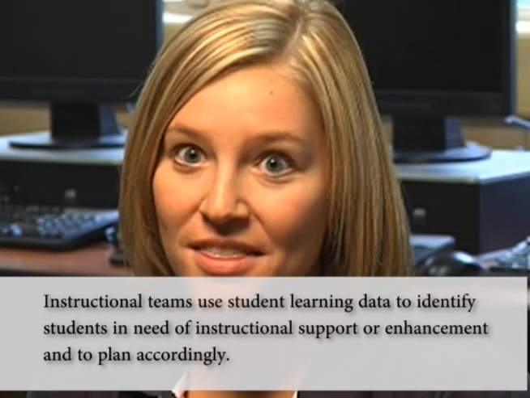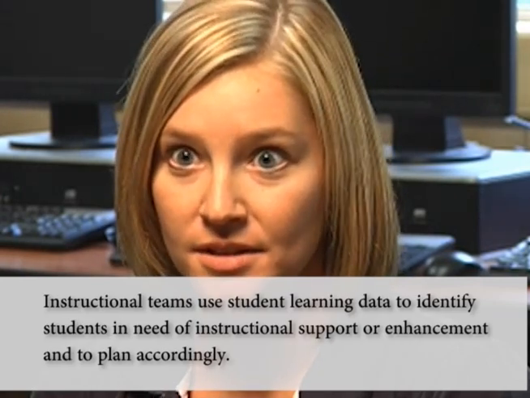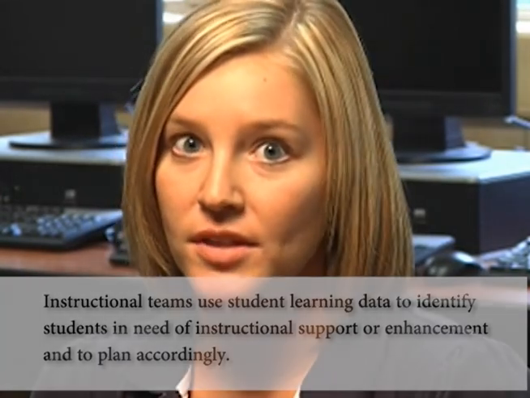We meet once a month on a Wednesday for data grade level meetings. So we meet with all the instructional specialists and Ms. Campson, the principal, and all the grade level members. We have monthly assessments and quarterly assessments. And what we do is we go over the data with Ms. Campson and the specialist to see what is going on in regards to low students and high students.